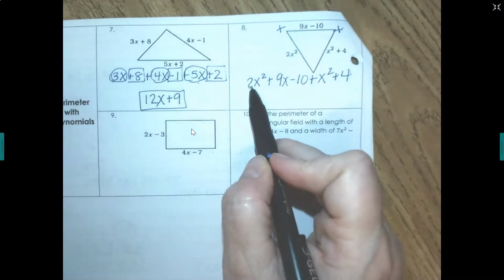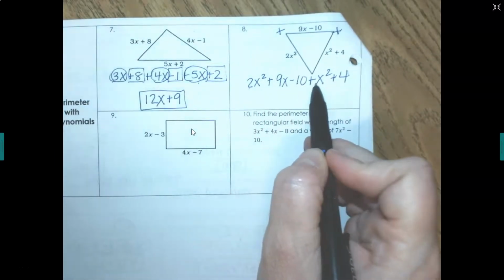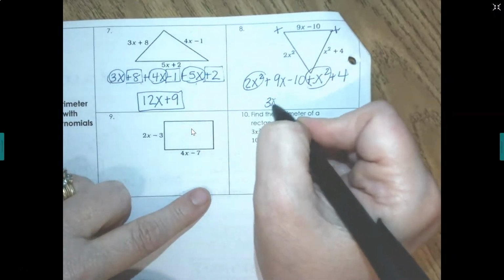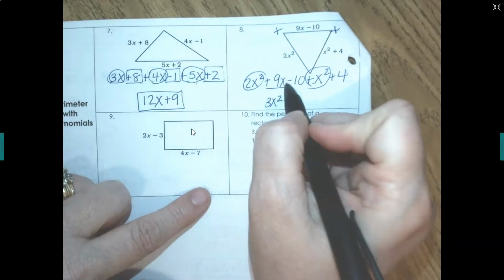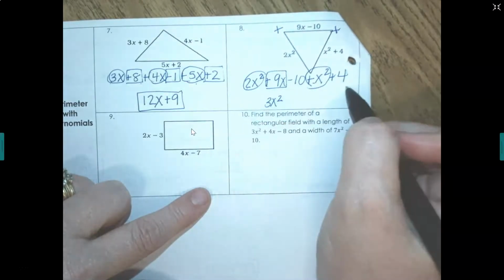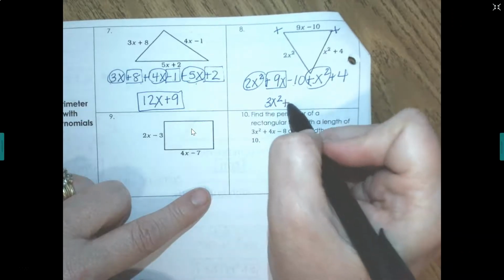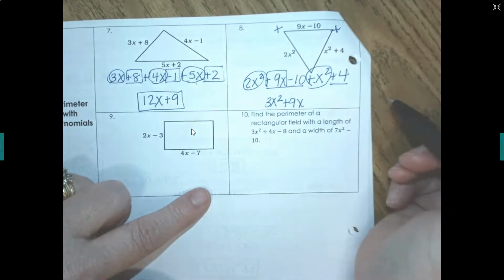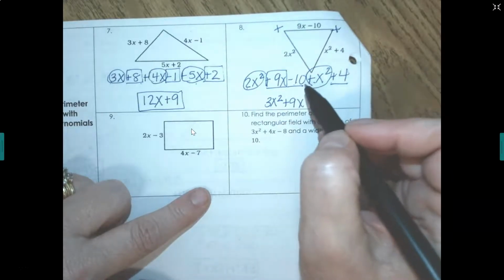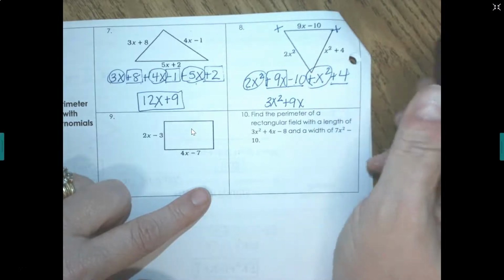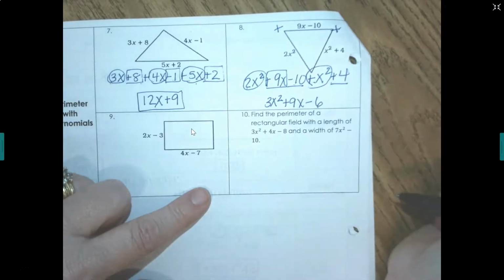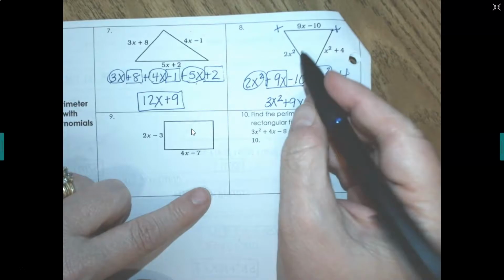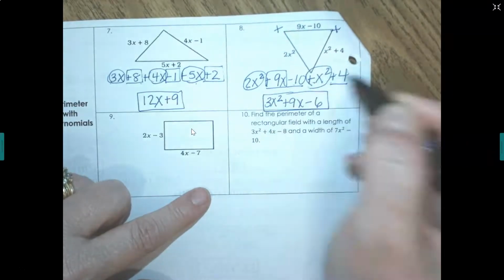So 2x squared, I'm looking for any other x squared. I see one right here. So I got 2x squared plus 1x squared is 3x squared. I have a 9x, and I don't have any other 9x's, so it just comes down unchanged. And then I have a constant of negative 10 and a positive 4. So negative 10 plus 4 would be negative 6. All right, and it's in standard form. 2, 1, none. We're in order, so we're good to go here.